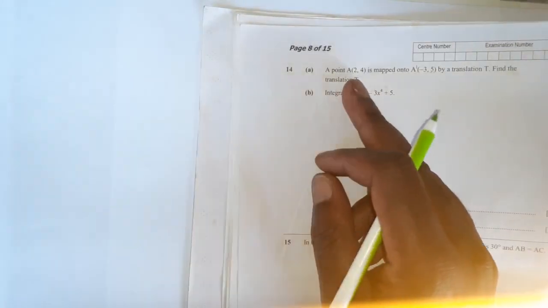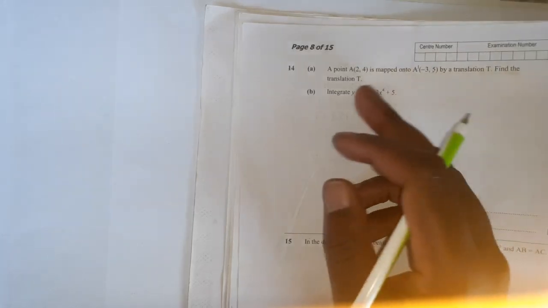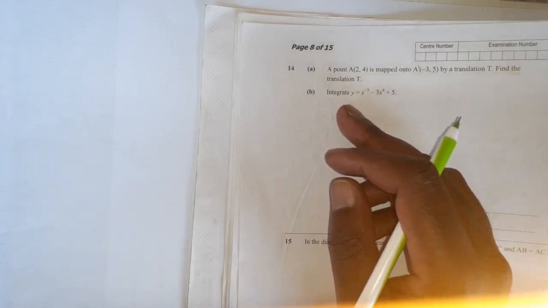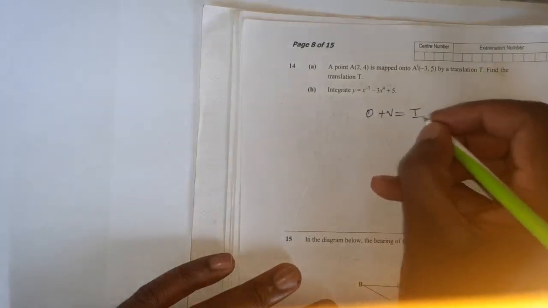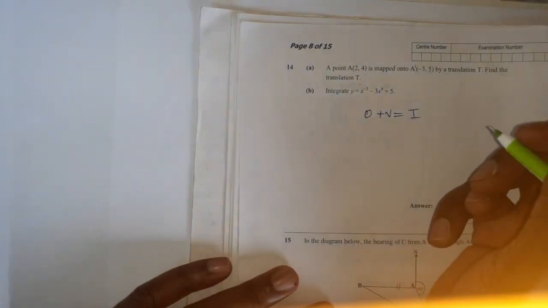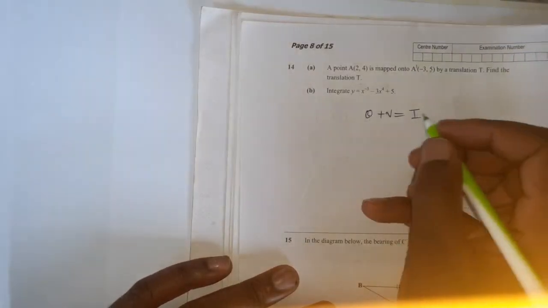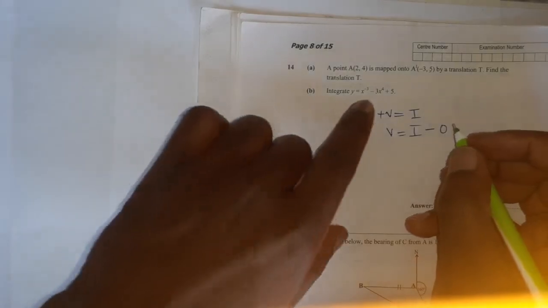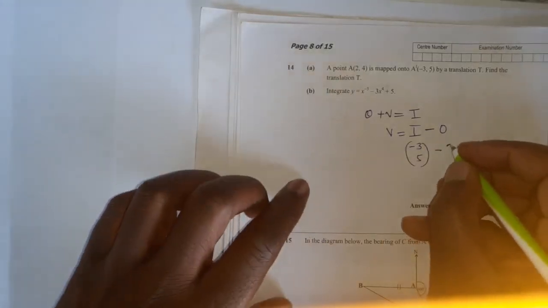A point A is mapped onto A1 by translation. Find the translation, which is the translation vector. So the object plus the vector must give us the image. Now in this case we have the object, so we need the vector. So it's the image minus the object. So the image is minus 3, 5, minus the object, which is 2.